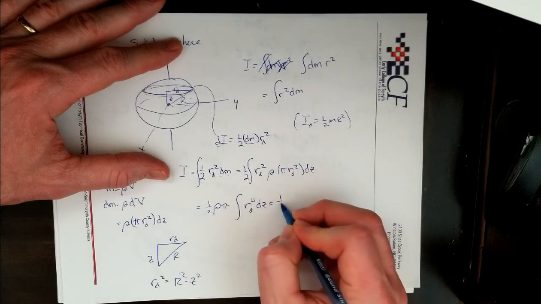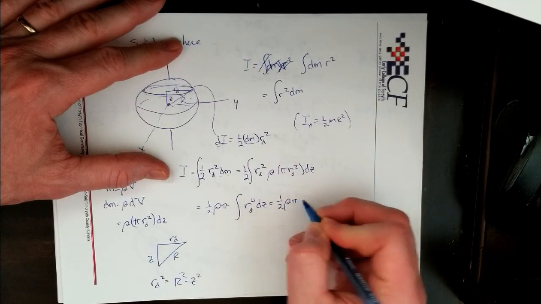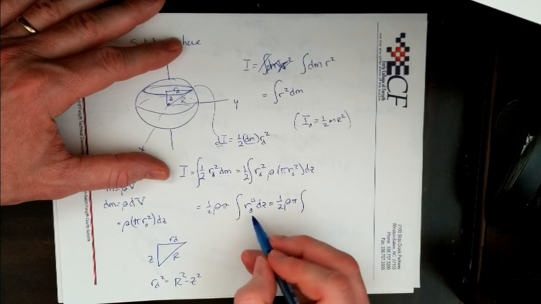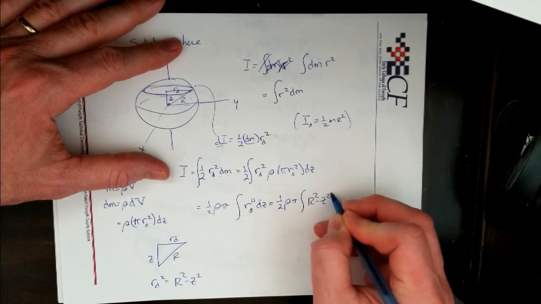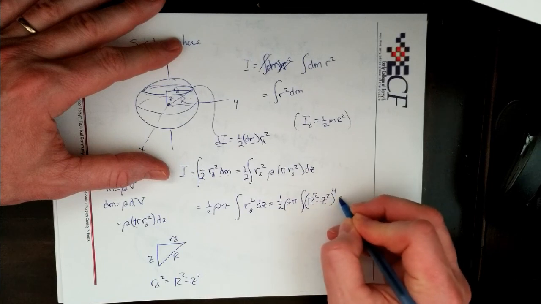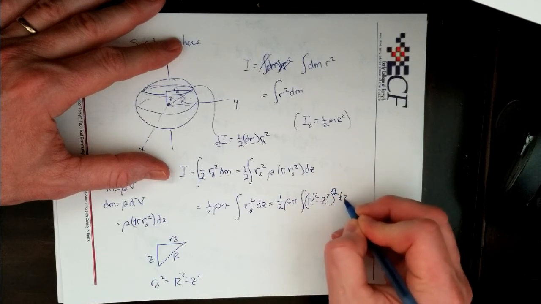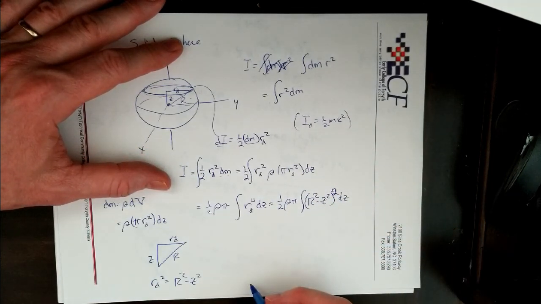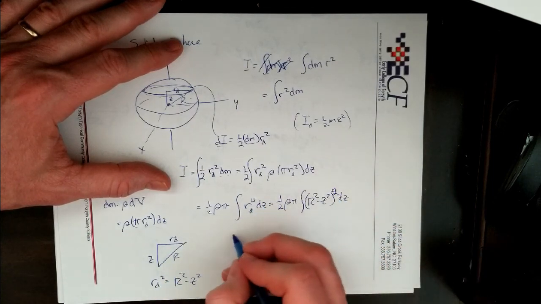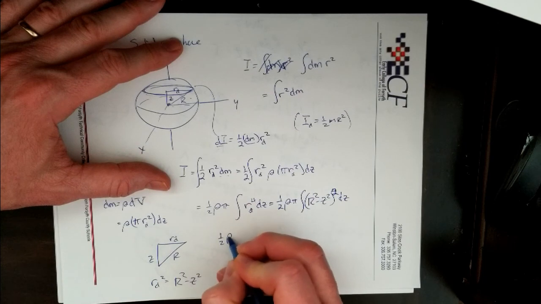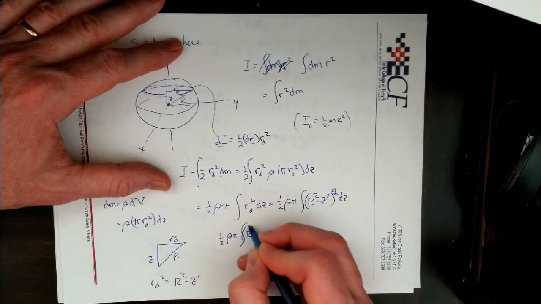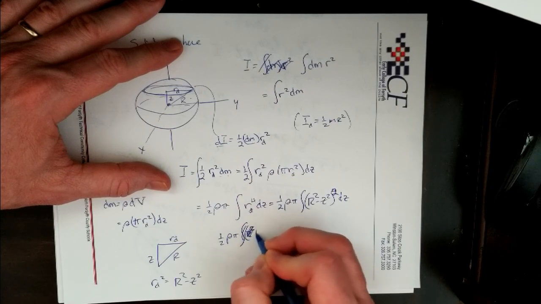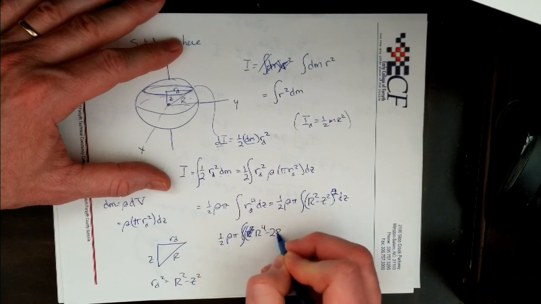So this becomes 1/2 rho pi times r_d to the 4th, so this is R squared minus z squared, squared dz, because r_d to the 4th would be r_d squared squared. So this becomes 1/2 rho pi times the integral of R to the 4th minus 2R squared z squared plus z to the 4th dz.